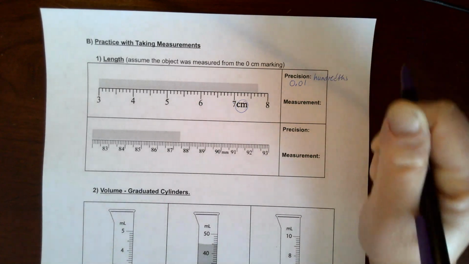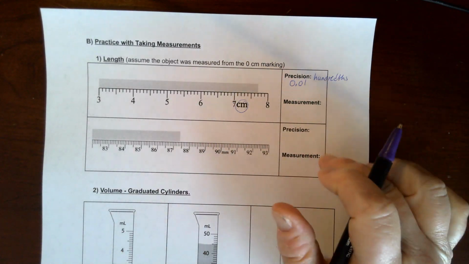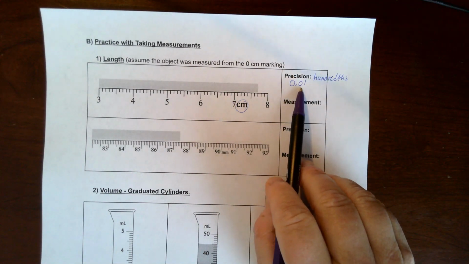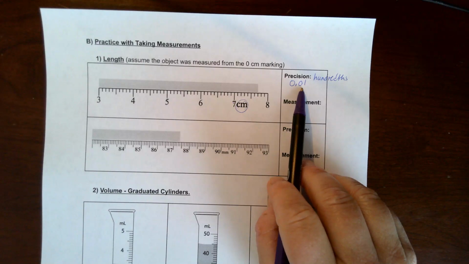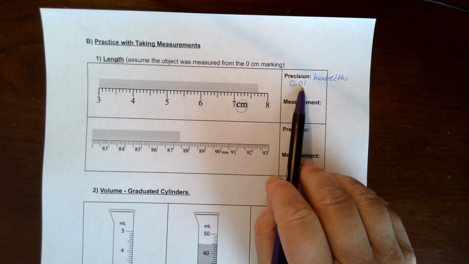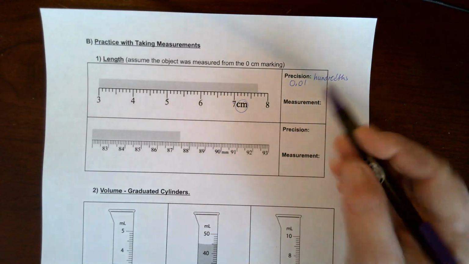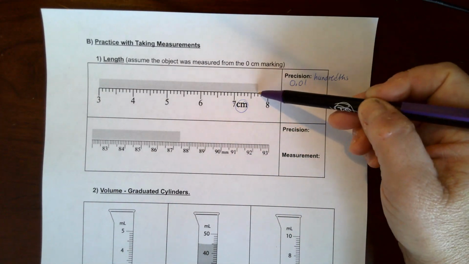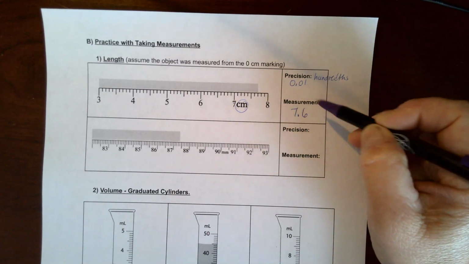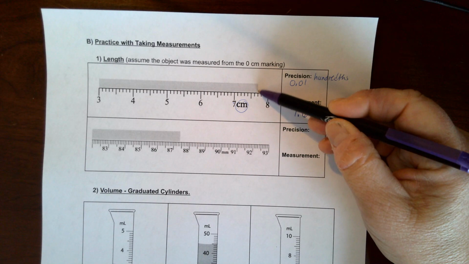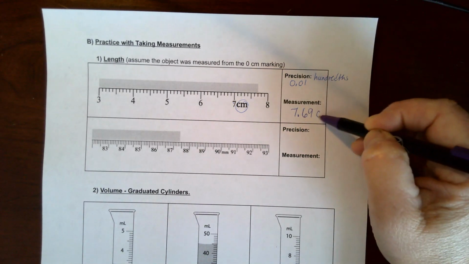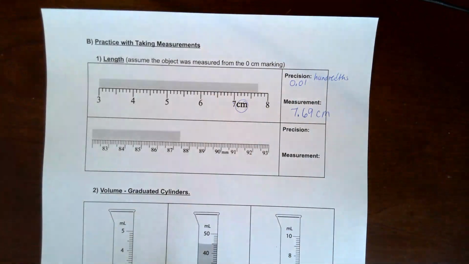So I skipped a step here in your notes. You're not writing down what your smallest interval is. You're writing down 1 digit beyond your smallest interval. That means your measurement needs to be recorded to 2 decimal places. So this measurement is at least 7.5, 7.6, it's not beyond 7.7, so it's at least 7.6. And I'm going to estimate 1 beyond. I don't think it's quite to 7.7, so I'm going to say 7.69 centimeters.